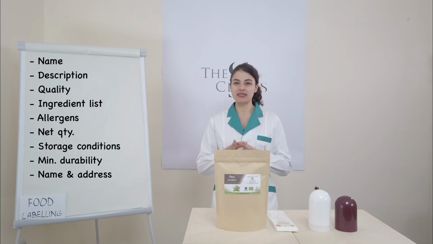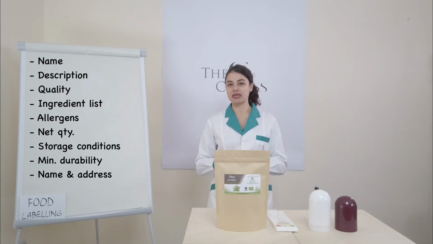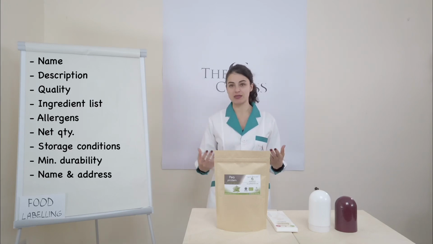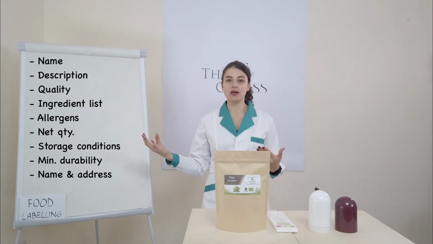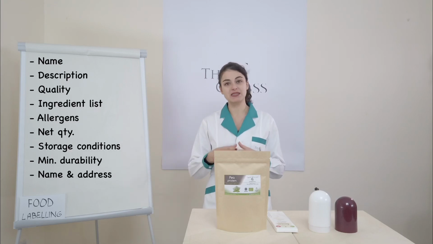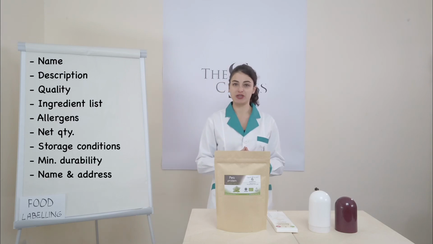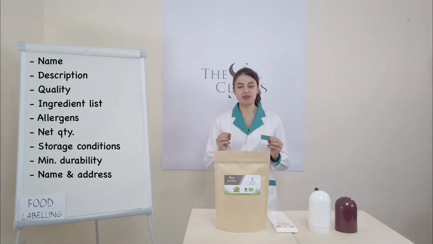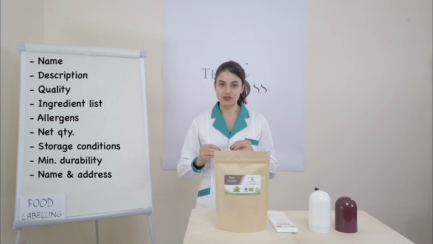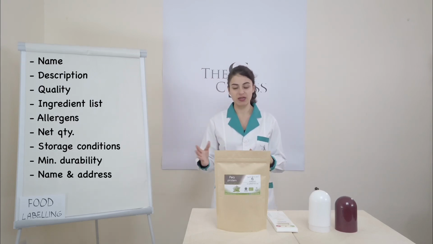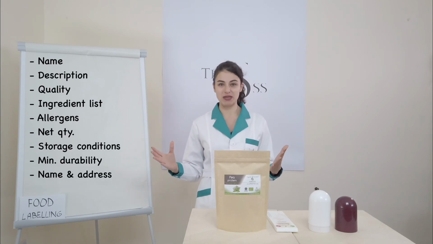Not necessarily does this mean the name and address of the manufacturer. So if I, for example, ask someone to produce something with my label, it doesn't necessarily mean that on the packaging I need to specify who the manufacturer is. This is a bit fiddly. I will not go into the details of when and where it has to be specified because it varies from country to country, and I could write probably a whole book.